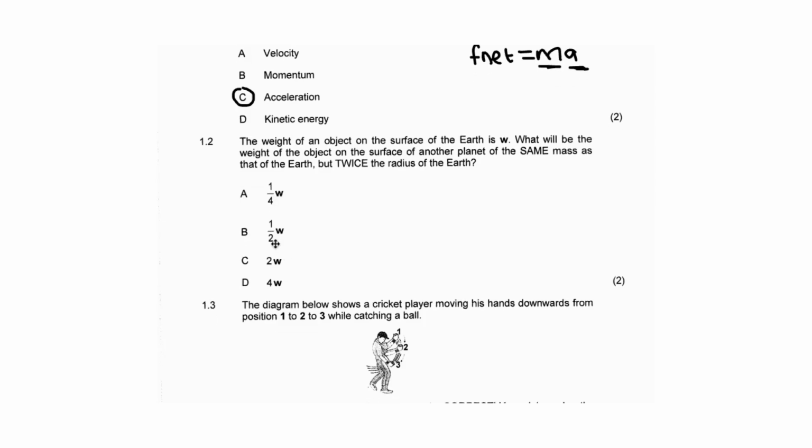Question 1.2: the weight of an object on the surface of the Earth is w. What will be the weight of the object on the surface of another planet of the same mass as that of the Earth, but twice the radius of the Earth? If we are dealing with weight, we know the formula: weight is equal to GM over d squared. The weight on the surface of the Earth is w.